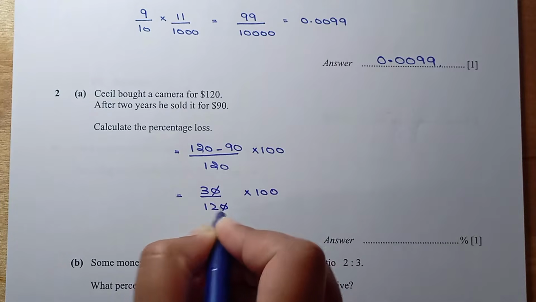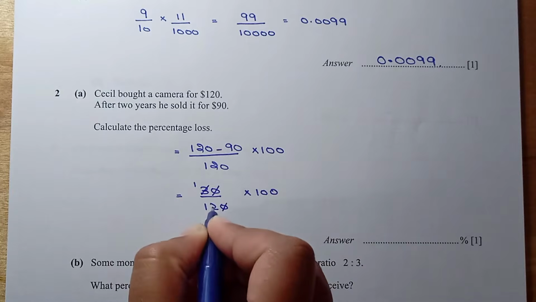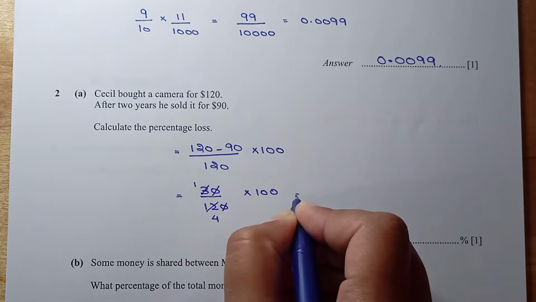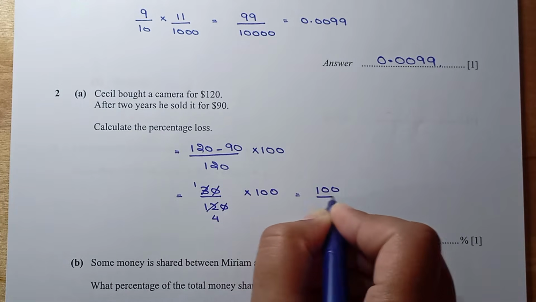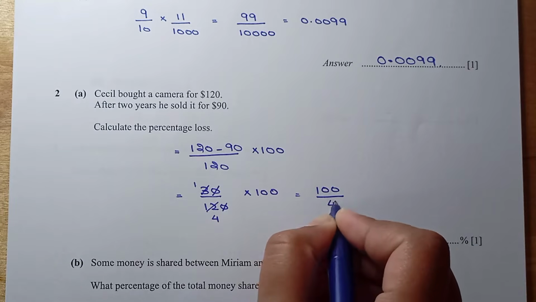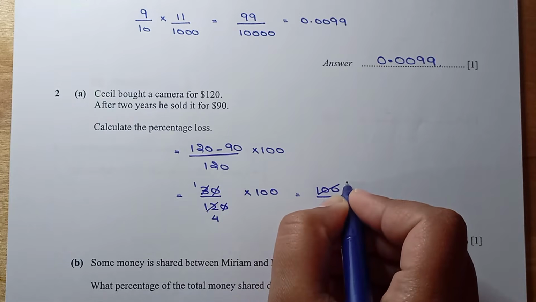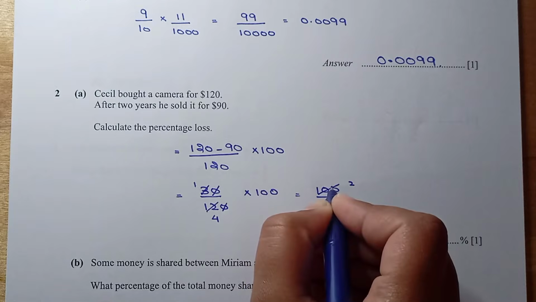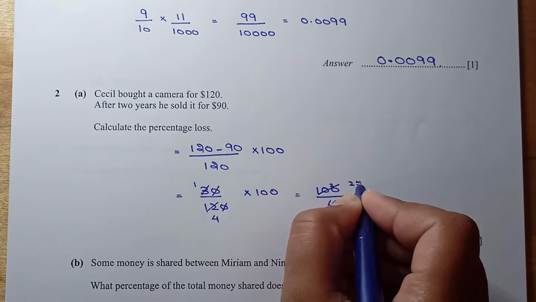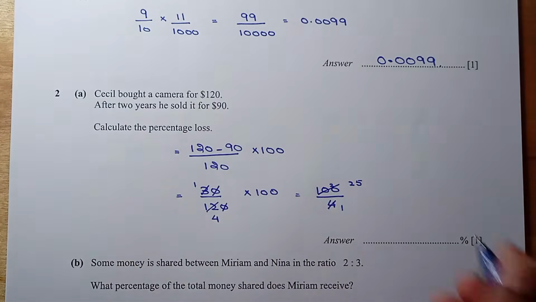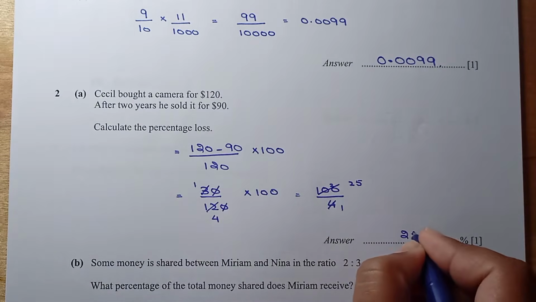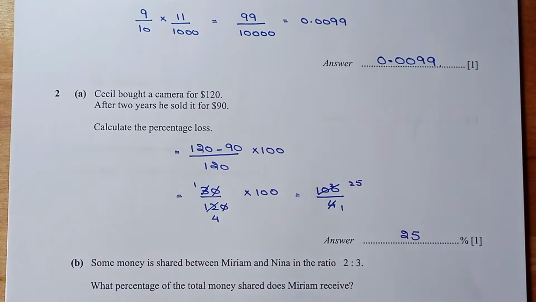So the 0 is cancelled with the 0. 3 times 1 is 3, 3 times 4 is 12. So we have 100 divided by 4: 4 times 1 is 4, 4 times 2 is 8, and we have 2 left, and 4 times 5 is 20. So 25% is the percentage loss.